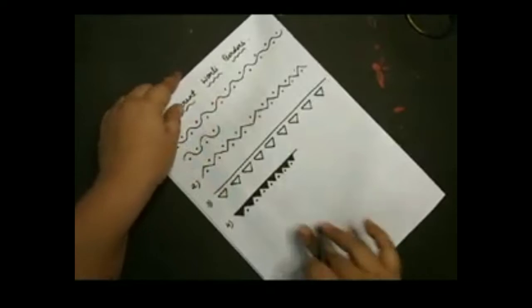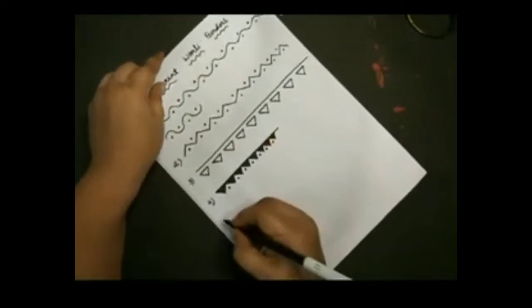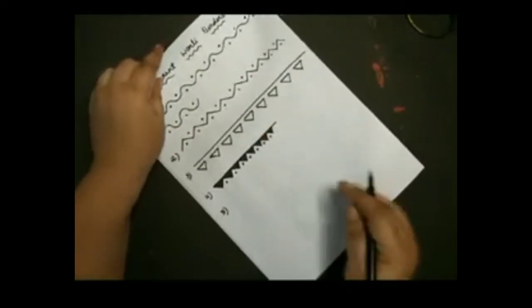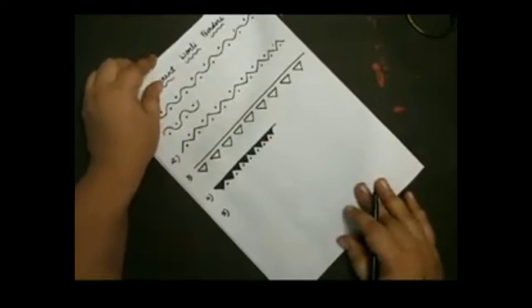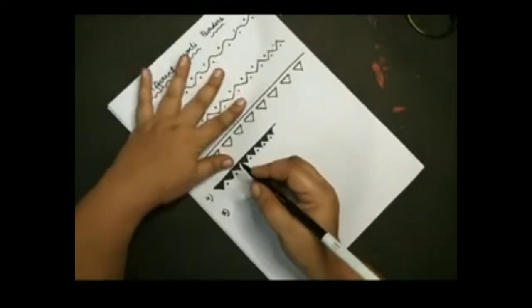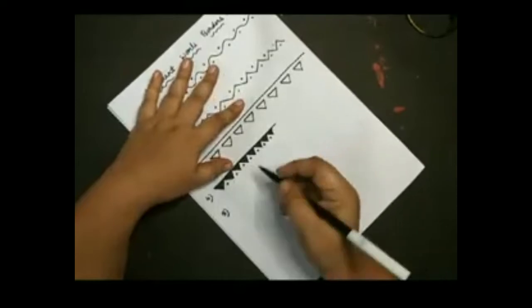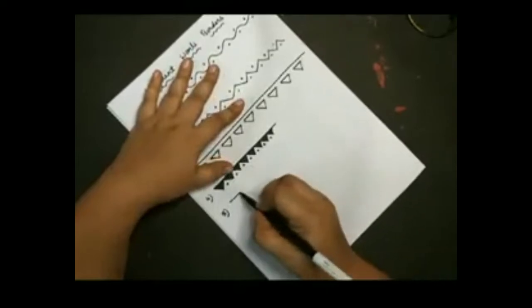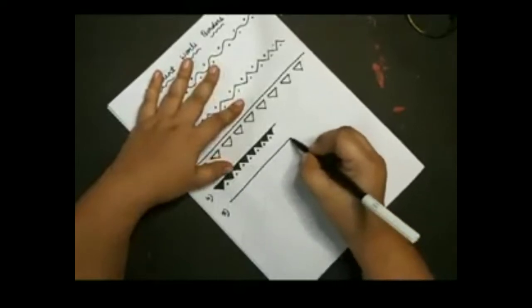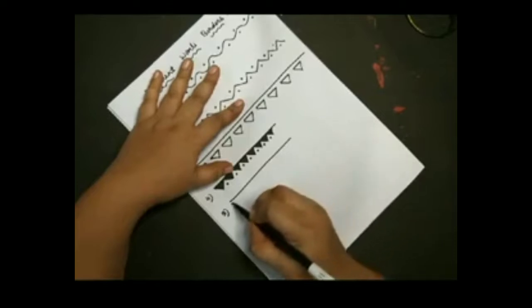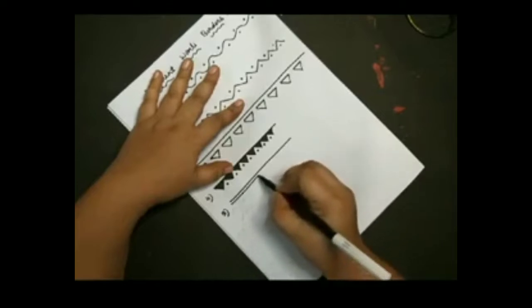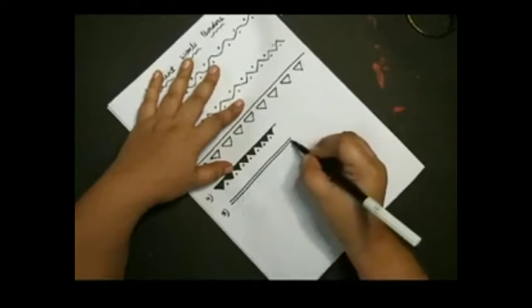Next we will improvise on this itself. We are going to go with the fifth border now. We do one line on top, then immediately one more line below it, parallel.